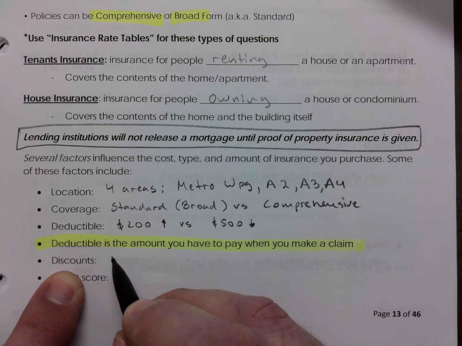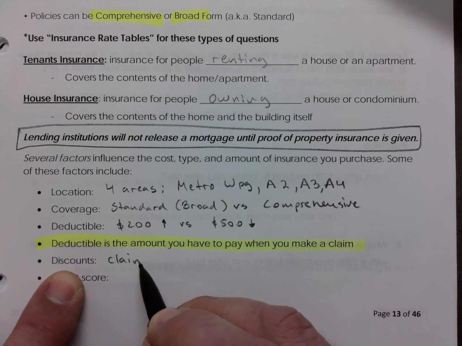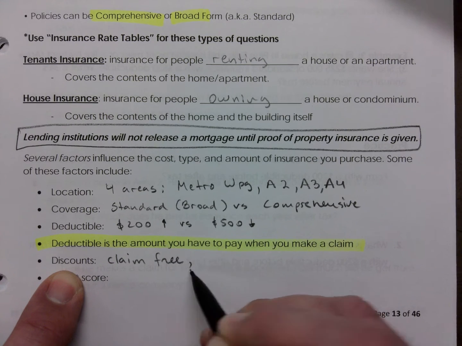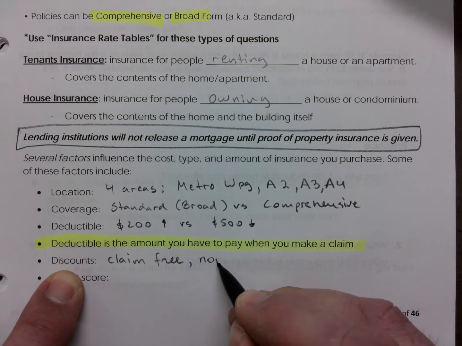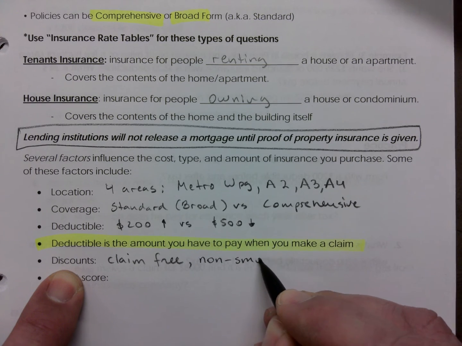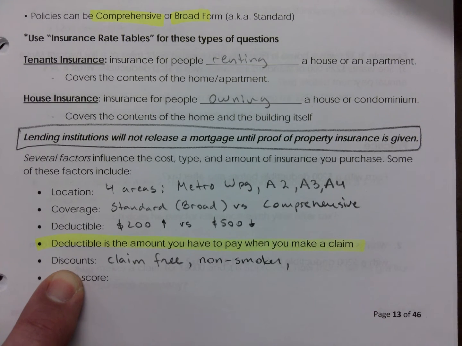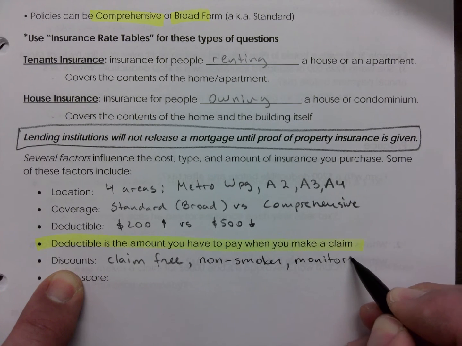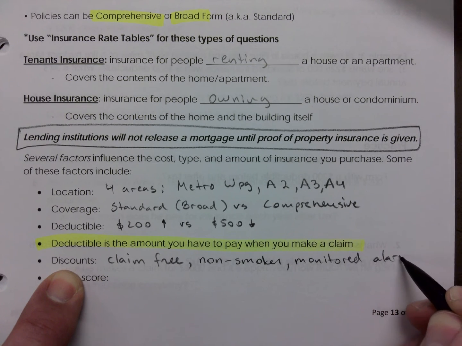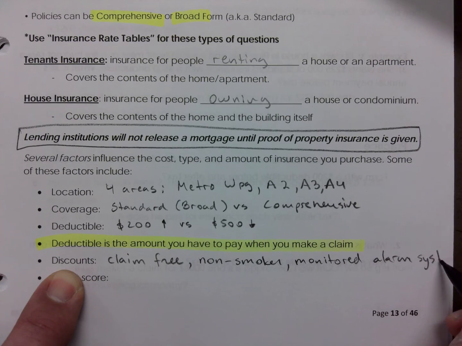Discounts. You get a discount if you are claim free, meaning you haven't made a claim in years or maybe never. Your home is a non-smoker home, a monitored alarm system.